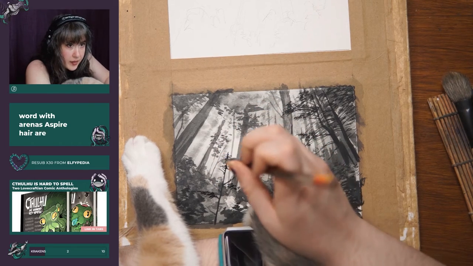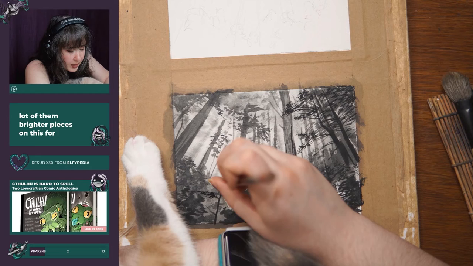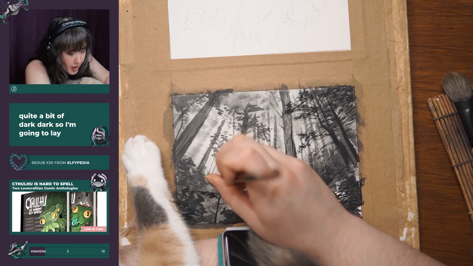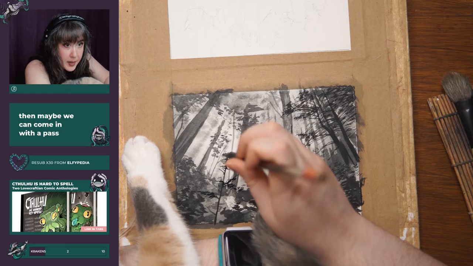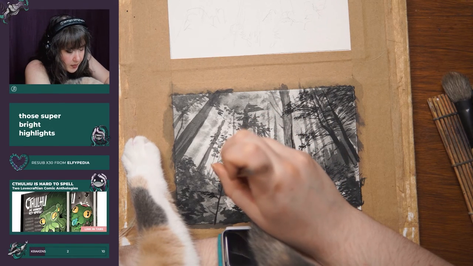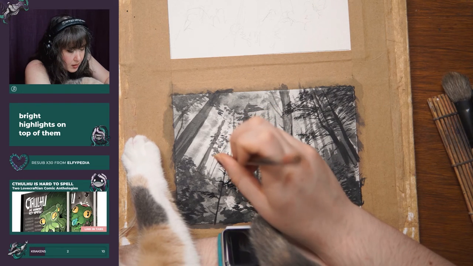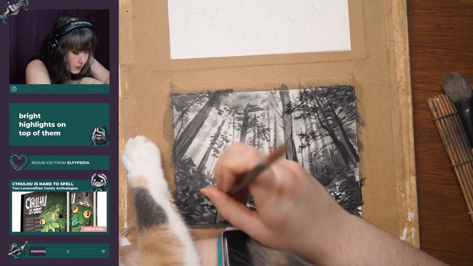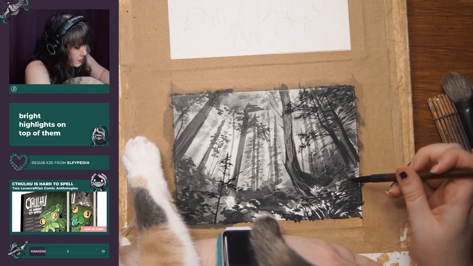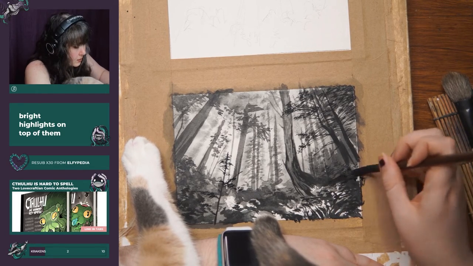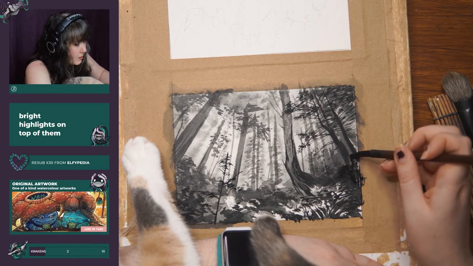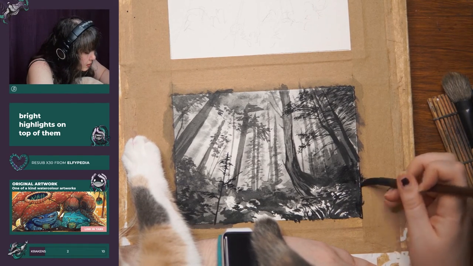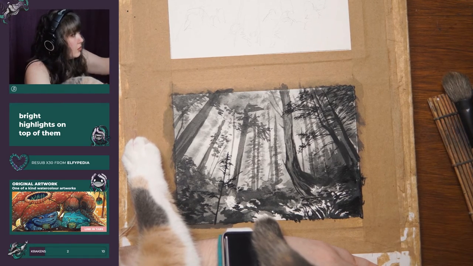Okay, so there are a lot of brighter pieces on this foreground like baby tree, but there are also quite a bit of darker dark. So I'm going to lay some shadows down first, and then maybe we can come in with a Posca pen and add those super bright highlights on top of them. Okay.